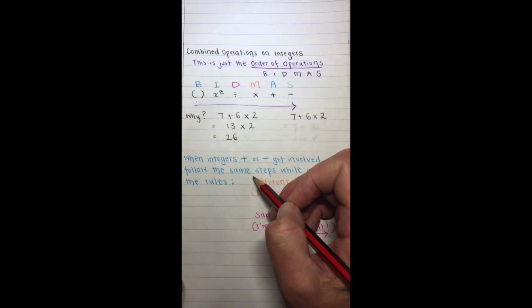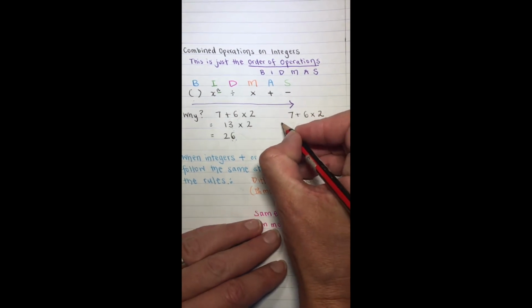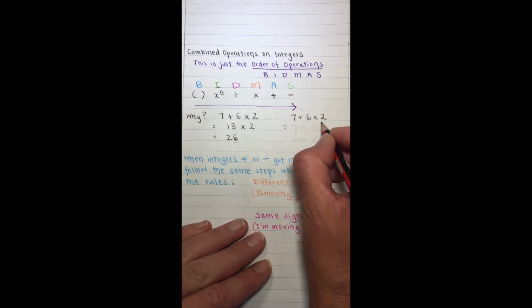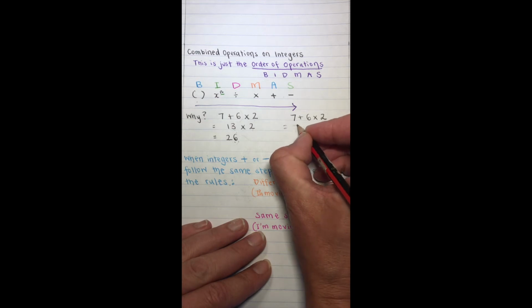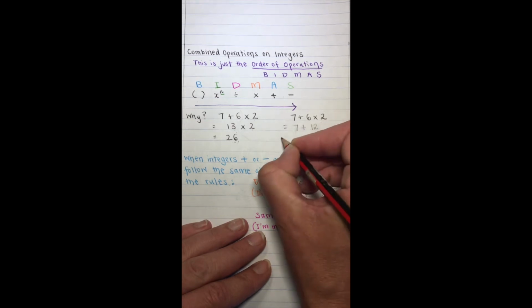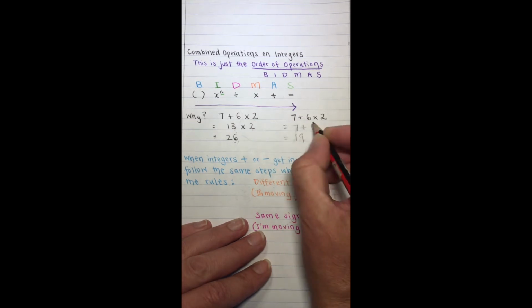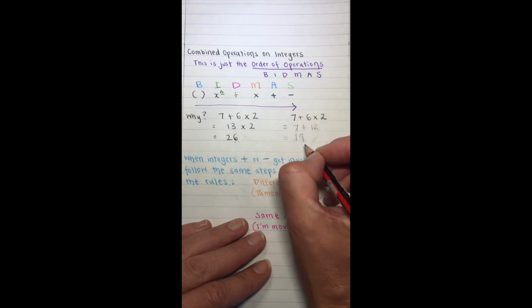Let's have a look at what happens when I employ the order of operations. I get 6 times 2, because I'm doing multiplication first, that's 12. And 7 plus 12 does not equal 26, it equals 19. Because I've got to do my multiplication before my addition.